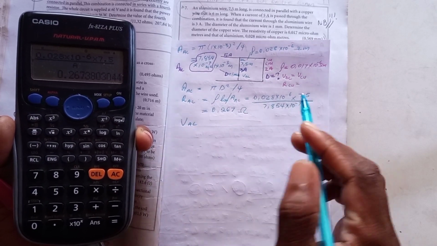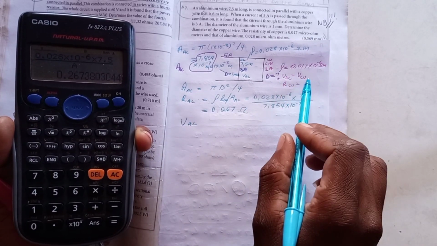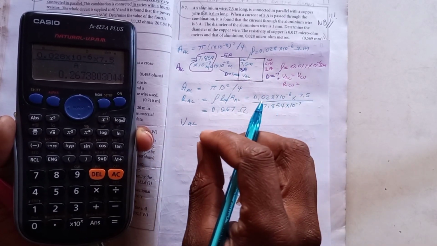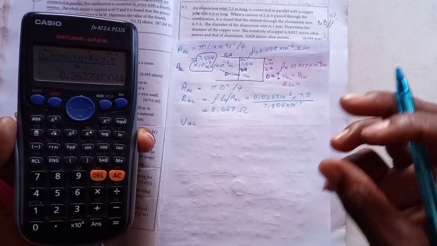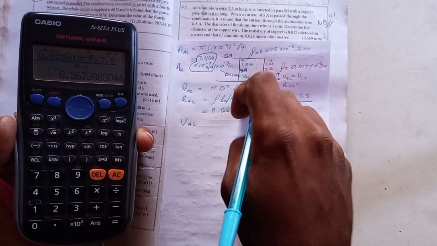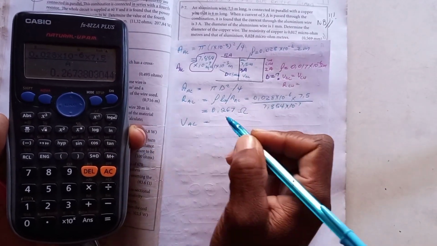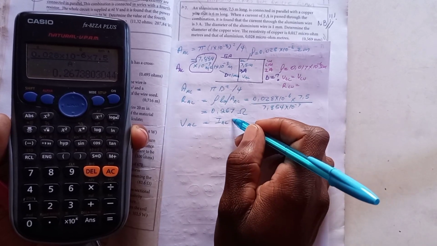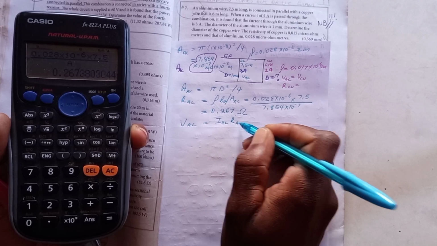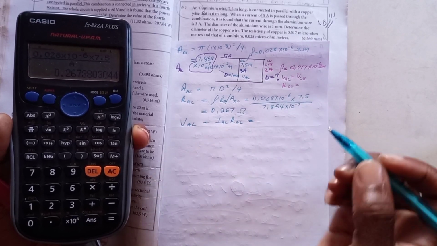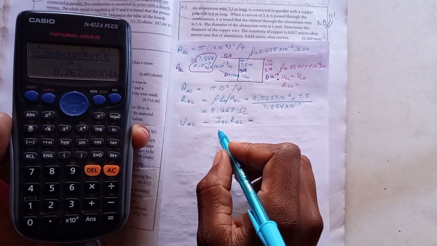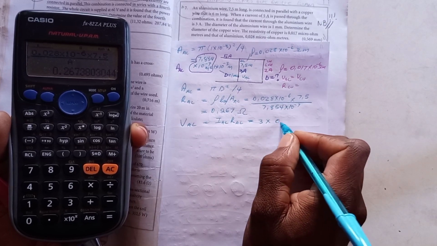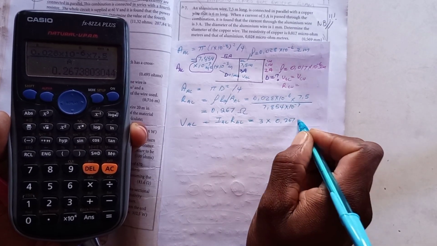So this resistance can now be used to calculate the voltage across the aluminium. The voltage across the aluminium is equal to the voltage across copper because that's a parallel circuit. So that is why this book starts educating us Ohm's law, because we will need Ohm's law here. V is the product of current across the aluminium and the resistance across the aluminium. So we substitute here, and we know that the current is 3 and that the resistance across the aluminium is 0.267.